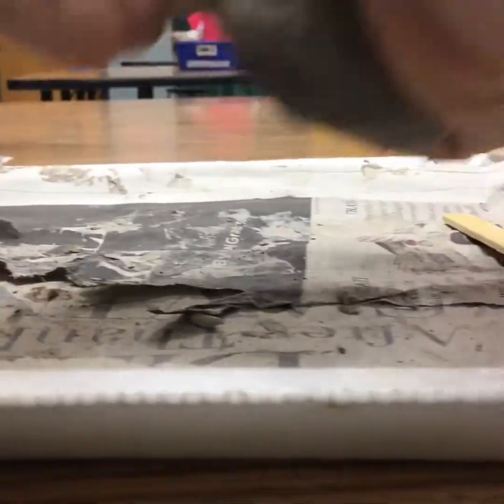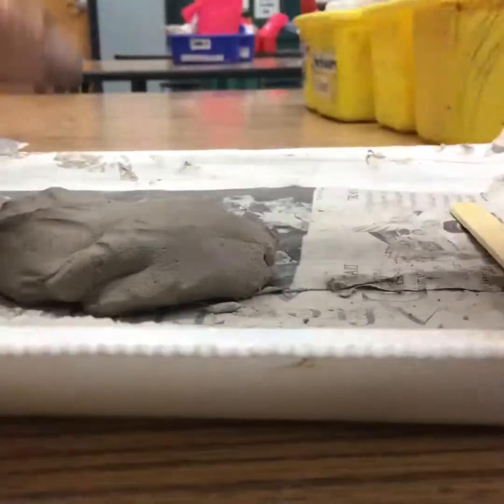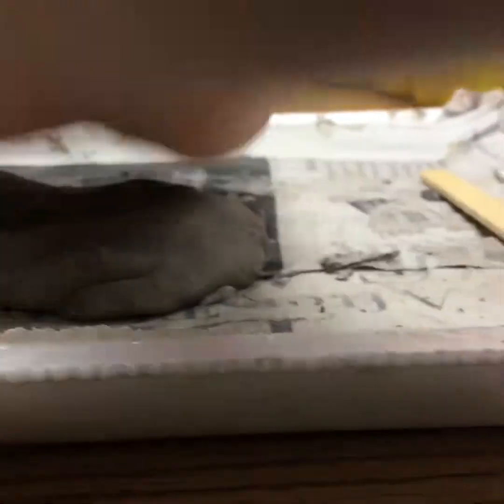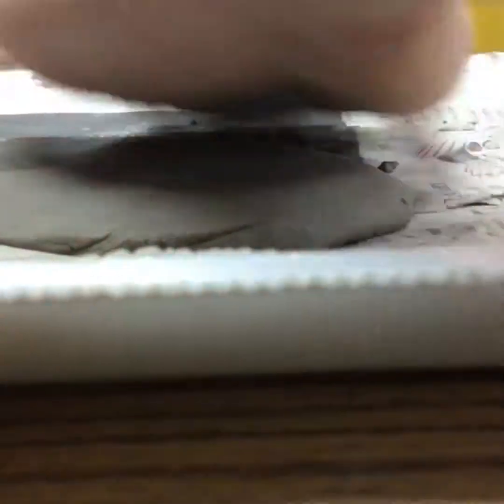Once you've kind of given it a massage, I want you to put it down on the tray. And then you are just going to flatten it out the best you can. Now, I don't want this paper thin. Just press hard with the palm of your hand. I'm not pounding on the table, I'm just giving it some firm pressure. And what this will do is flatten it out.